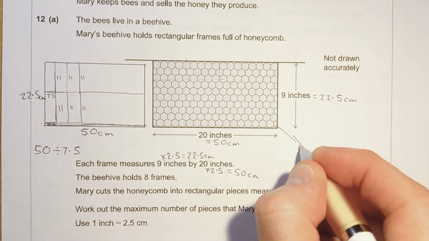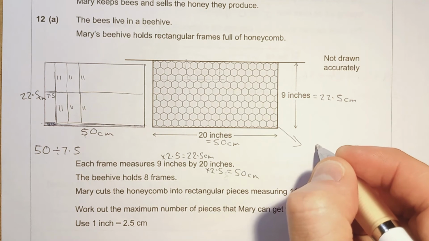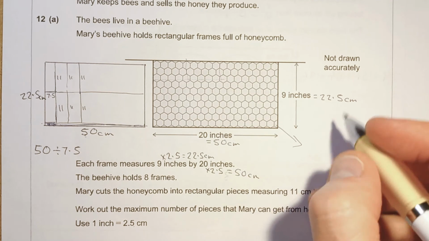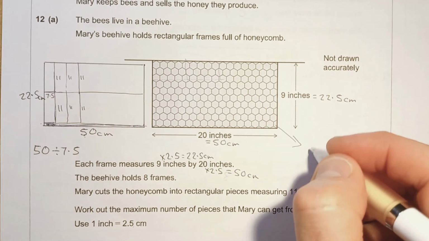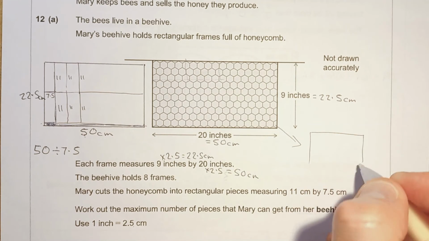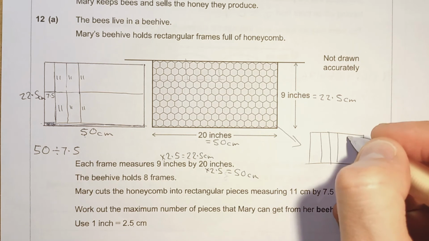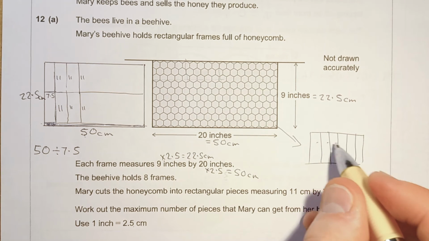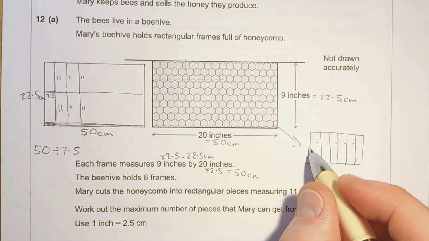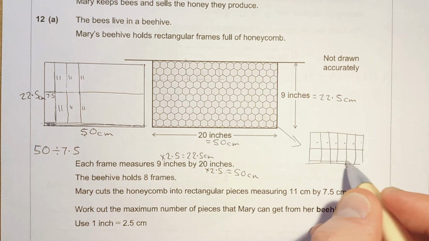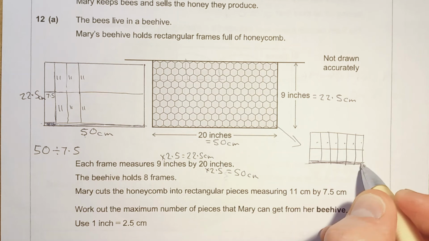So from one frame, this is where it's good to do another sketch, because we saw that we're going to split it into 1, 2, 3, 4, 5, 6 pieces like that with this little wasted bit at the bottom.